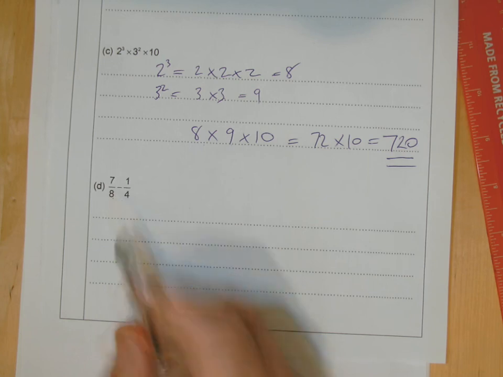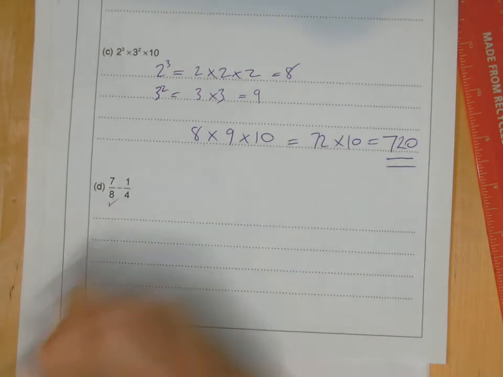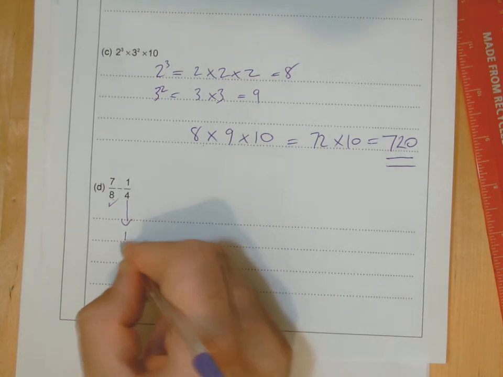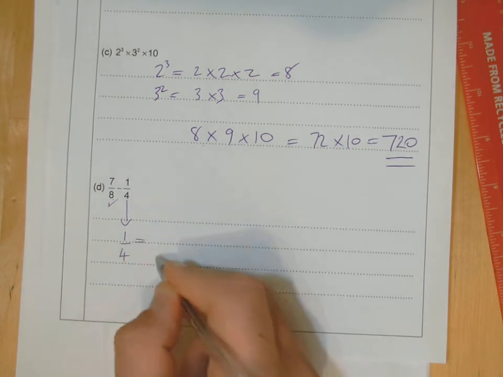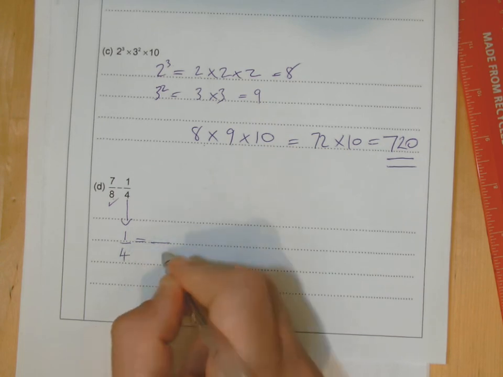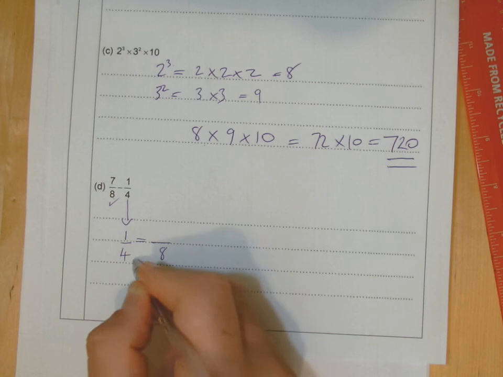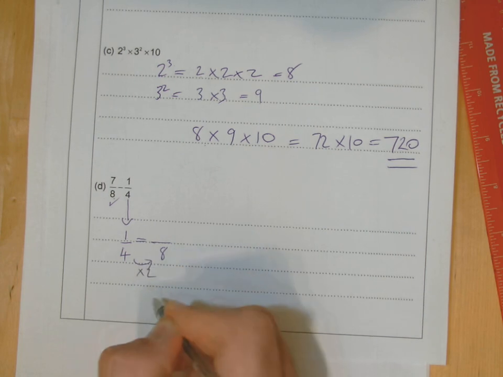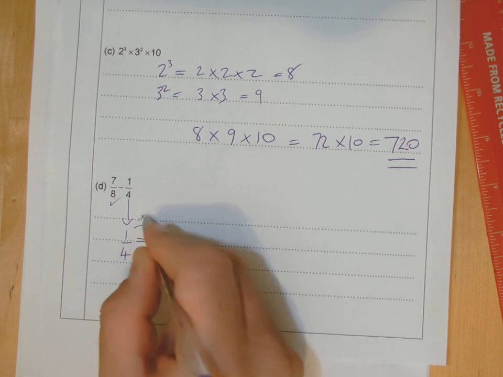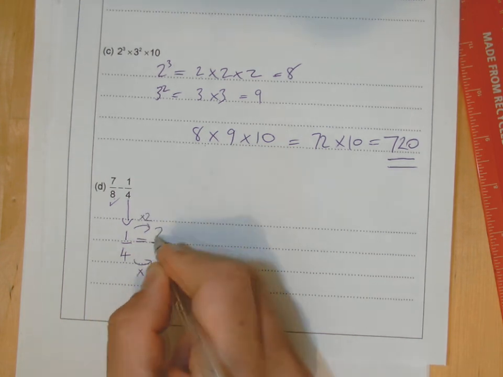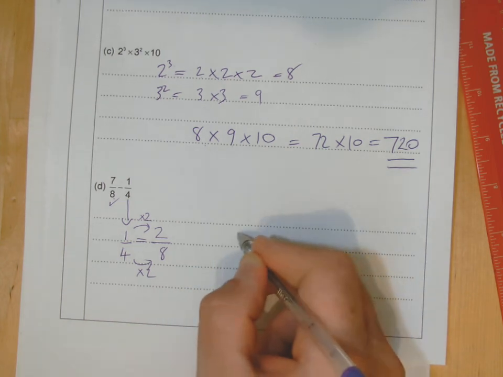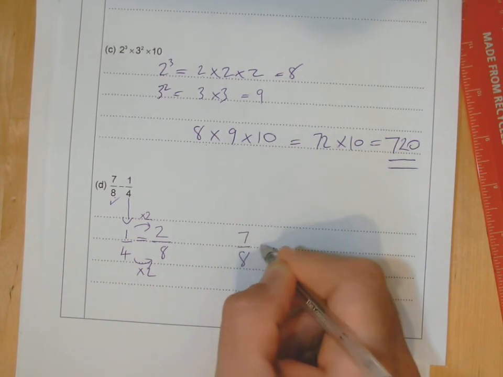So we can keep 7/8 as it is. That fraction's fine. It's this one we need to change. So we'll change 1/4. Now, think about it. 4, if you want to change that to 8, you've got to double the bottom. If you double the bottom, you have to double the top as well. So 1 doubled is 2. So you get 2/8.